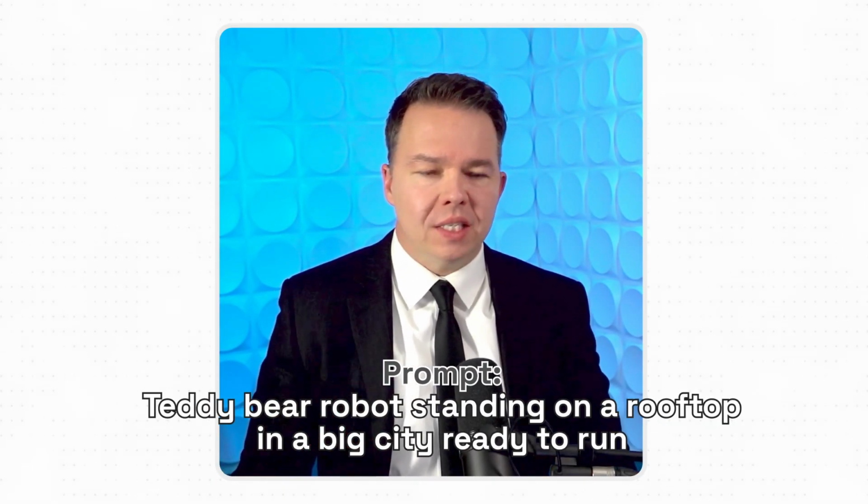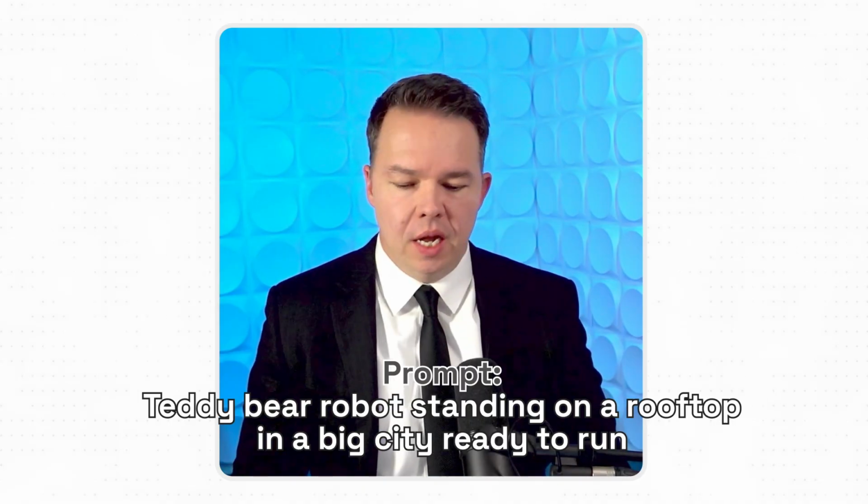Okay, now we're gonna take that teddy bear robot that we just generated and use that as a subject reference, and give it the prompt: the teddy bear robot standing on a rooftop in a big city, ready to run. And so Seedream gave us this fun little dusk shot. I really like the lighting on this one. The city lights reflecting off of those robotic surfaces is nice. Seedream also gave us this one.